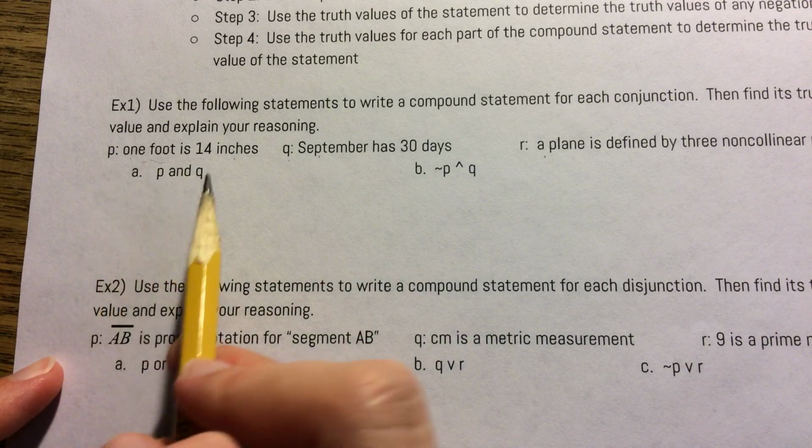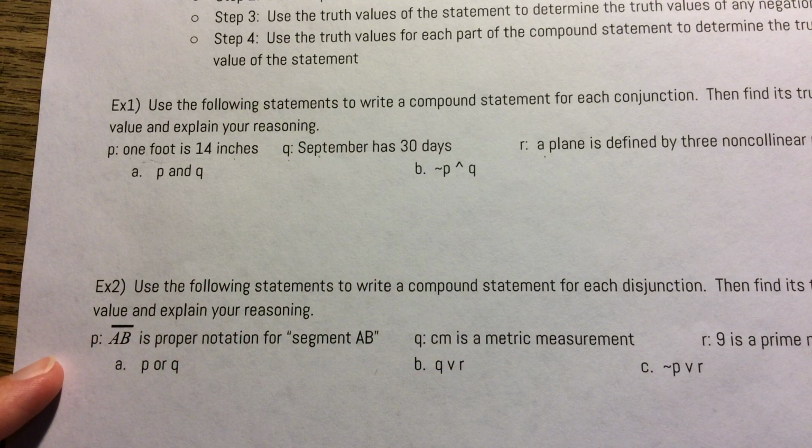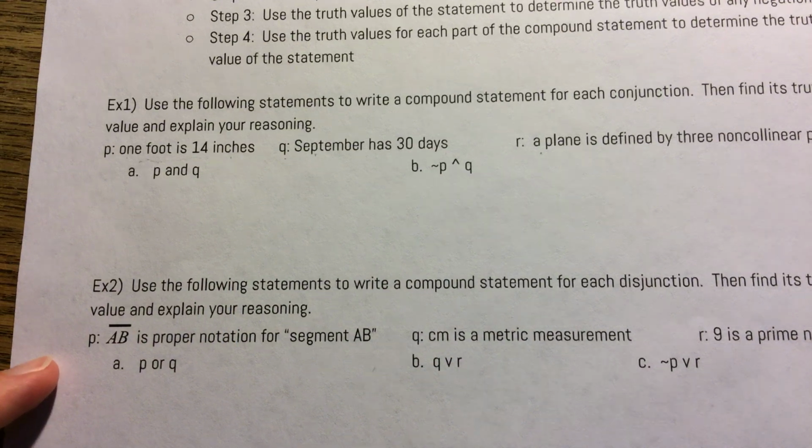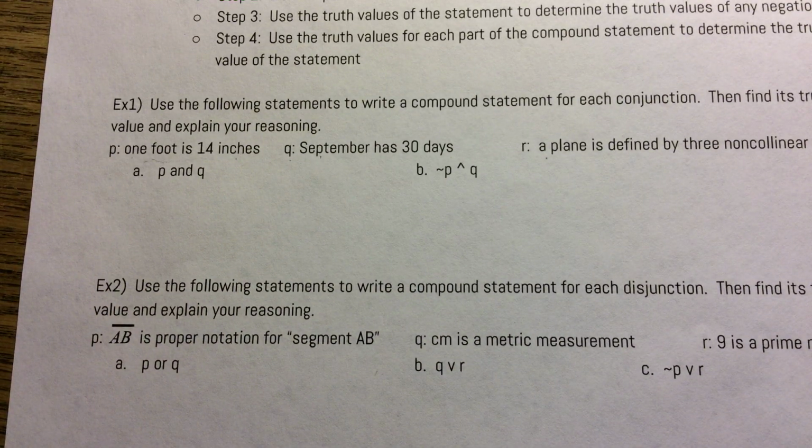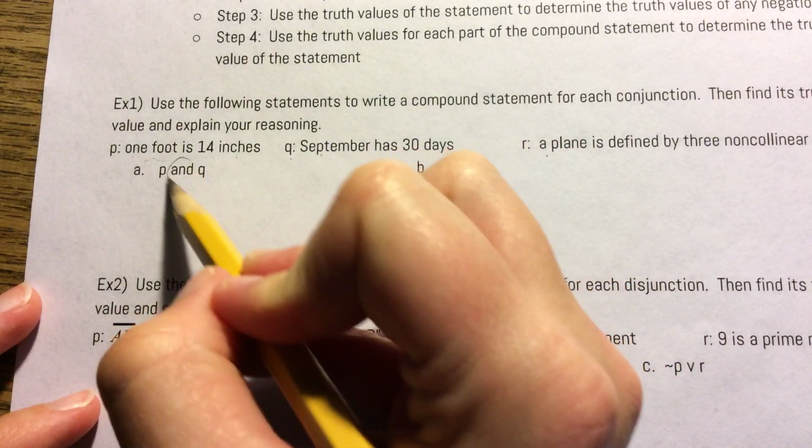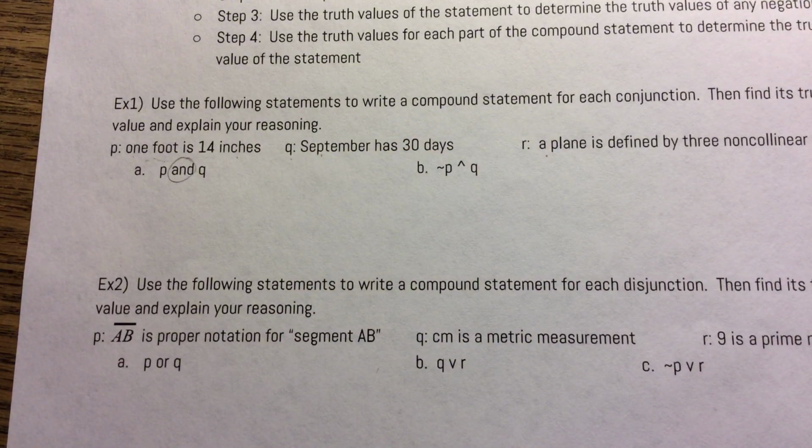So P and Q is the first piece that we want to check. So we want to see if P and Q, if both of them are true, because this is an and, which means they both have to be true. I think about it as like if I say I go to McDonald's and Taco Bell, that means I went to both of them. I had to go to both in order to make that statement true. I couldn't just go to McDonald's and say I went to both.